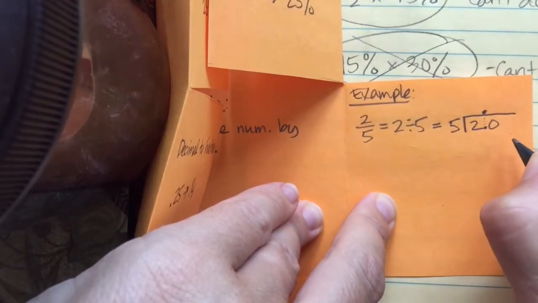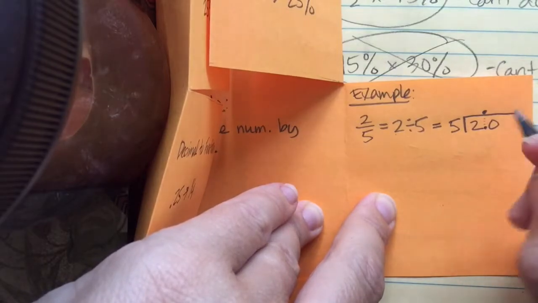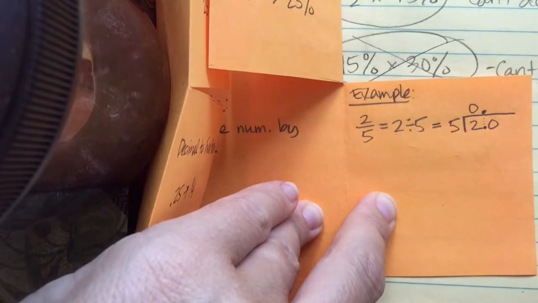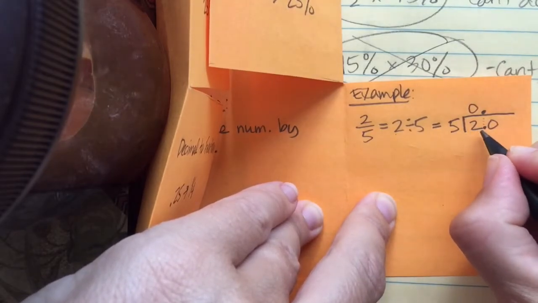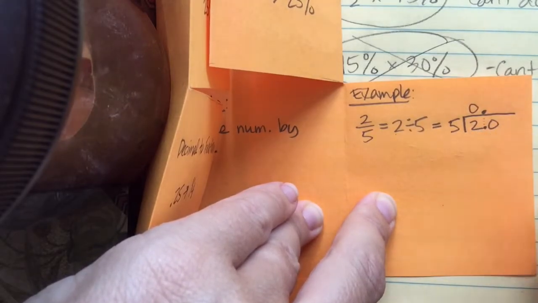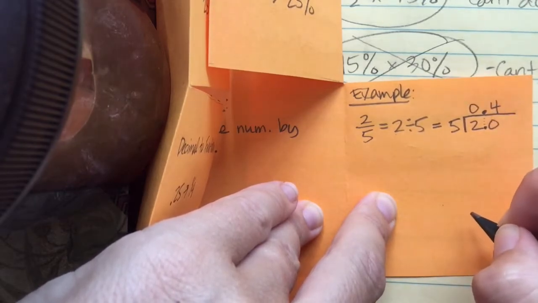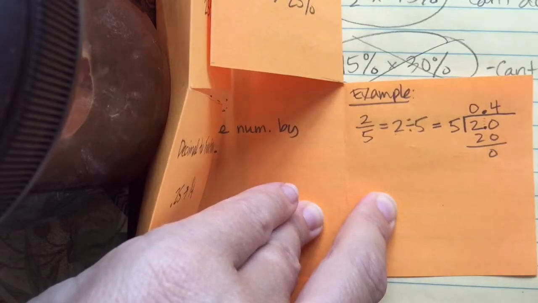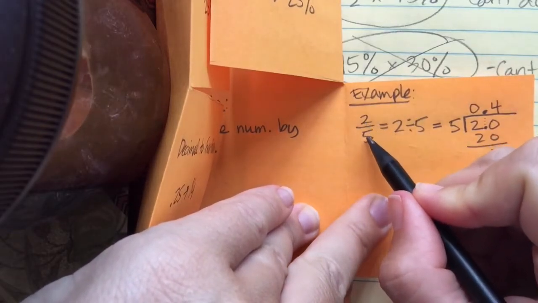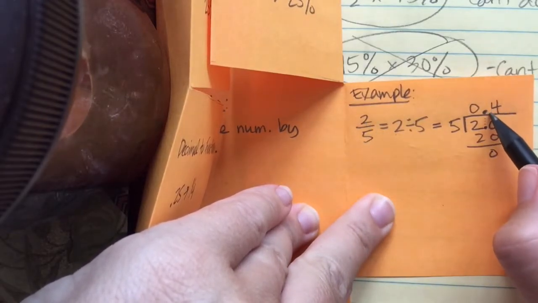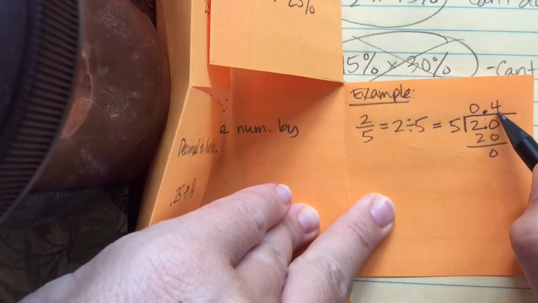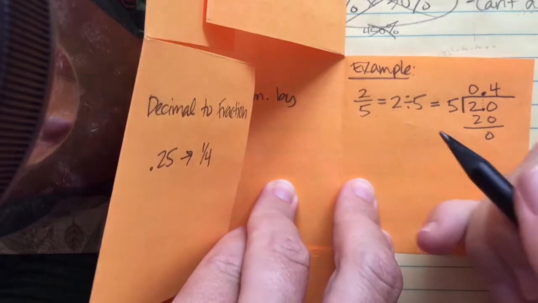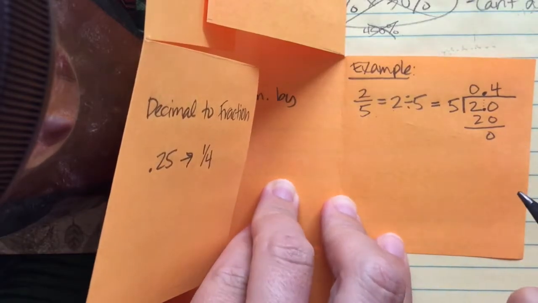I'm going to give myself a 0 to work with. Okay, so 5 can't go into 2, right? So I'm going to put that 0. But 5 can go into 20 4 times. 4 times 5 is 20. I have 0 left over. So 2/5 is the same thing as 0.4, 4/10. Okay? All right, let's do another example for fraction to decimal.